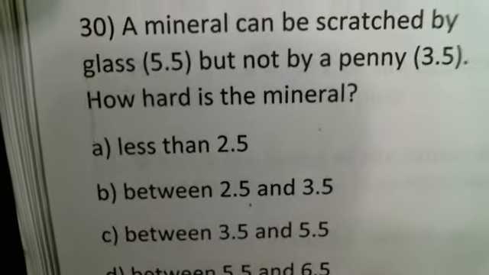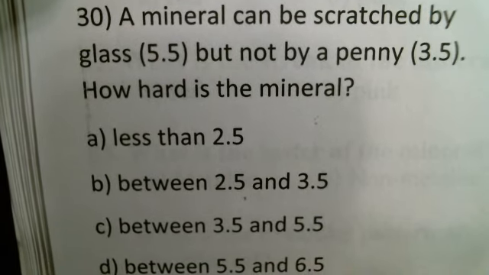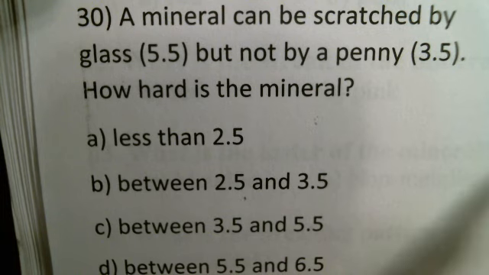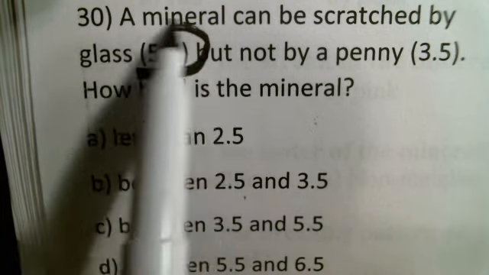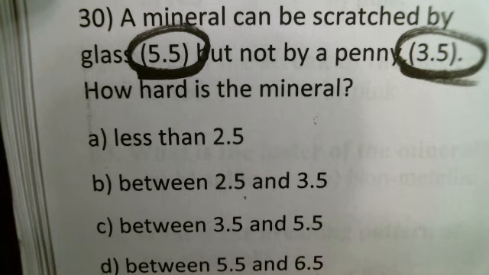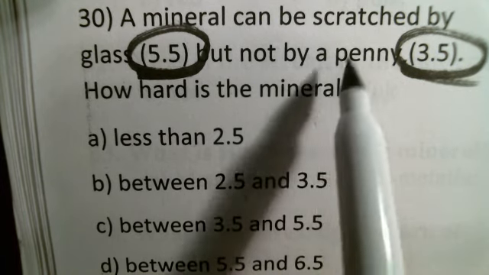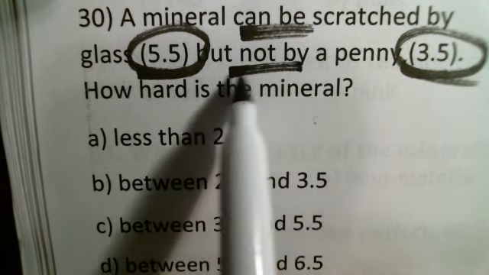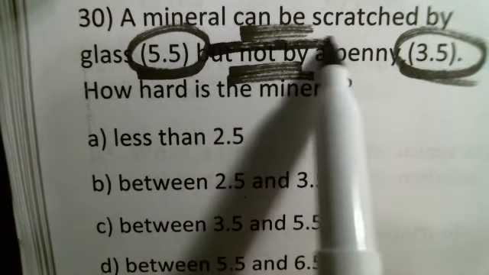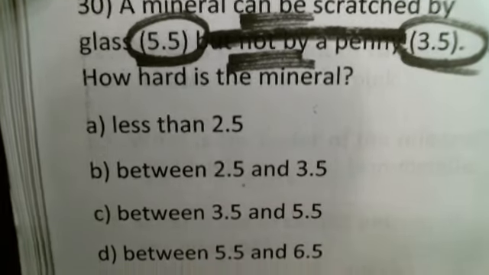Number 30. It can be scratched by glass, but not by a penny. How hard is it? We're given two hardnesses. One does work, the other one does not work. So the hardness is going to be between these two.